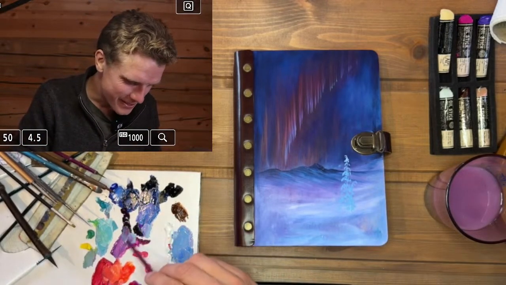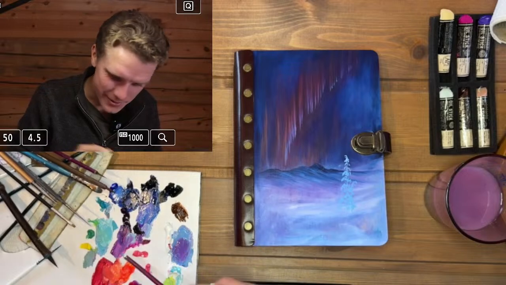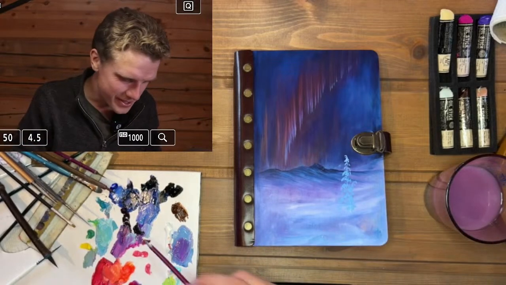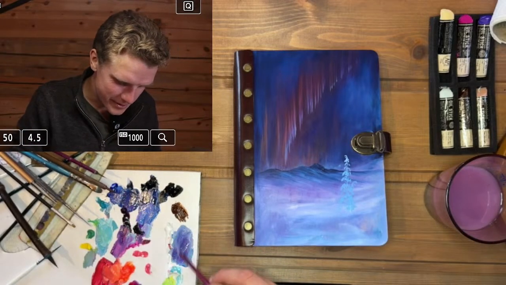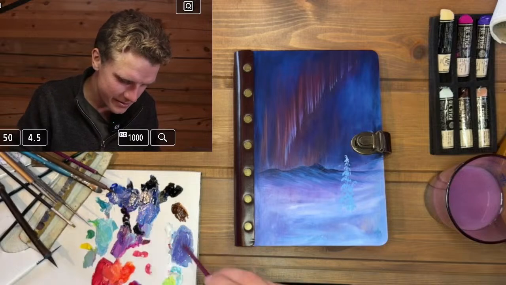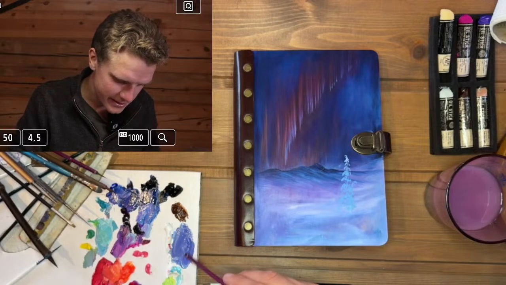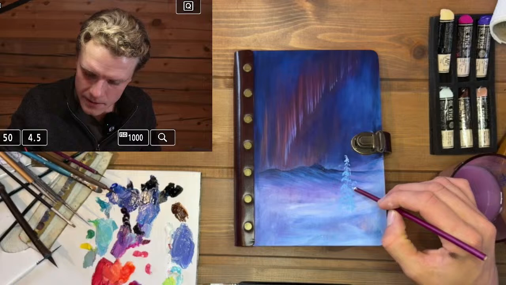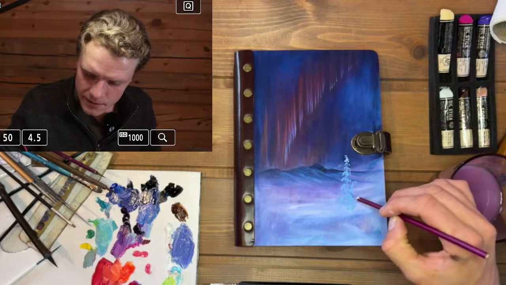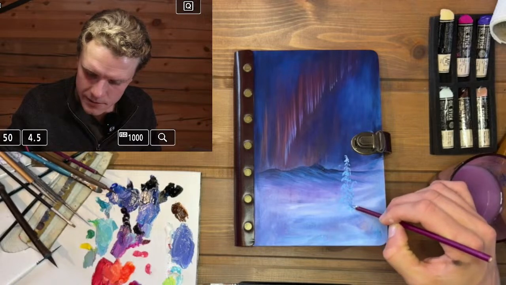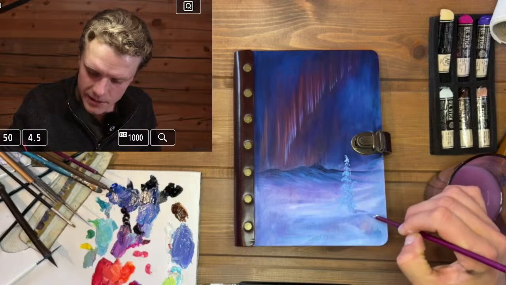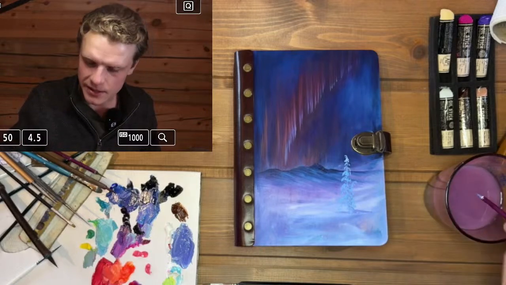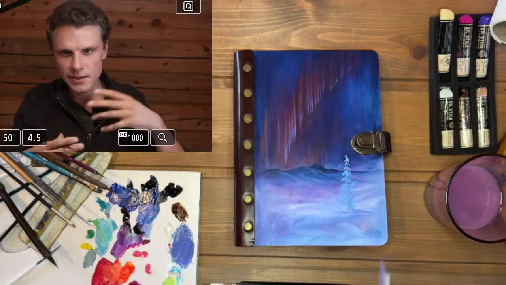We do need to have this darker, otherwise it kind of just disappears in the landscape. So I actually do have to have it darker here, ultramarine and violet. Something like this. We can have it really kind of almost a neon landscape at first here, and then we can always add more shadows and things.